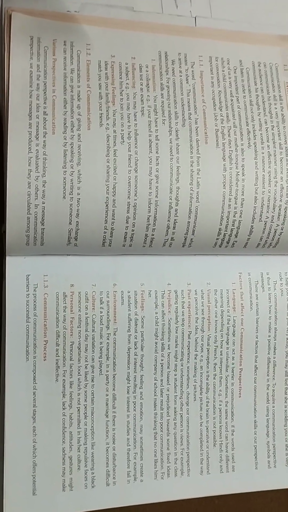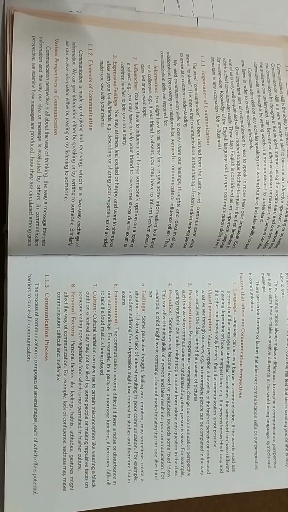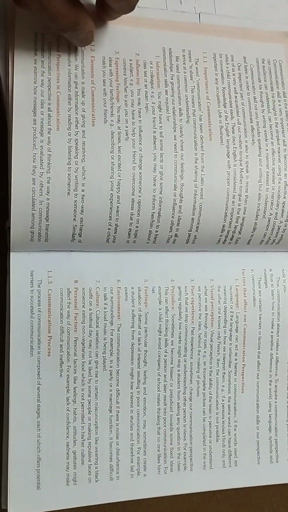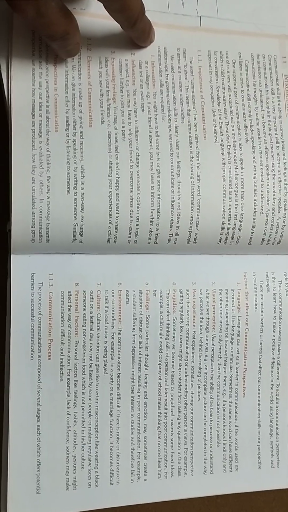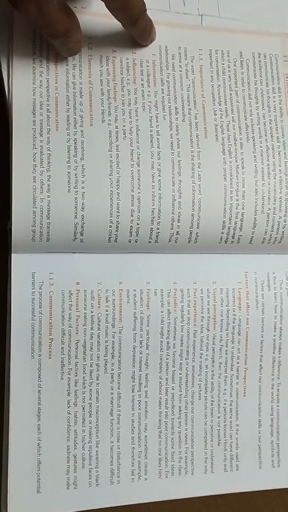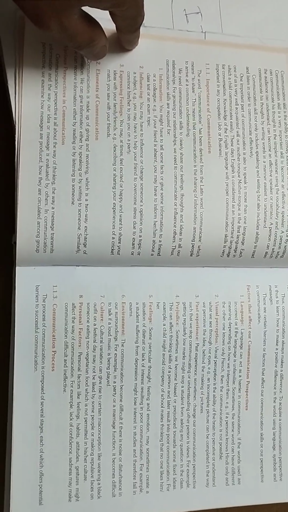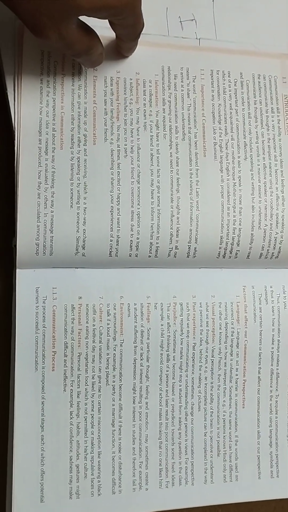Take the shopkeeper example. If the first shopkeeper cheated you, your experience tells you that person cheats, so you do not go to that place again. Past experience is a communication barrier.